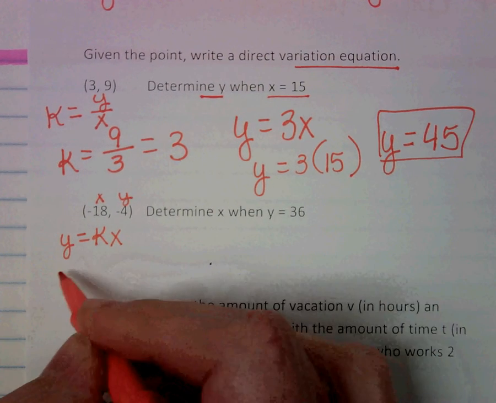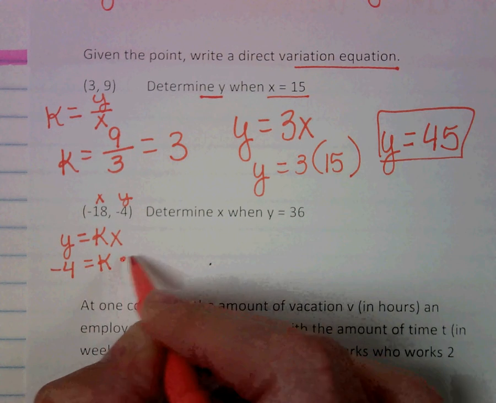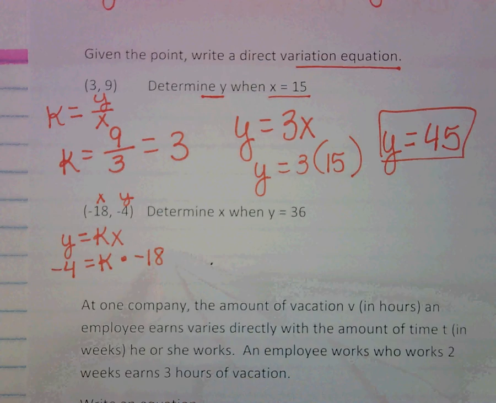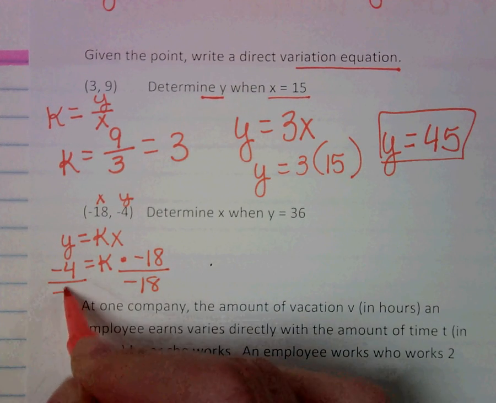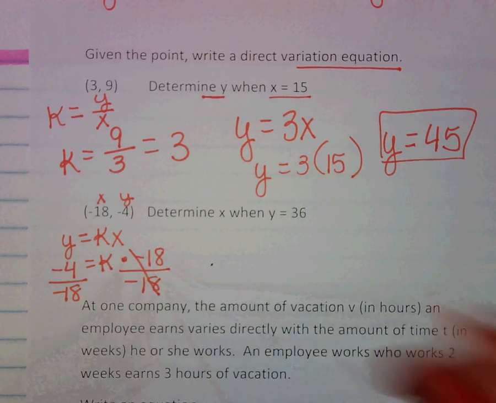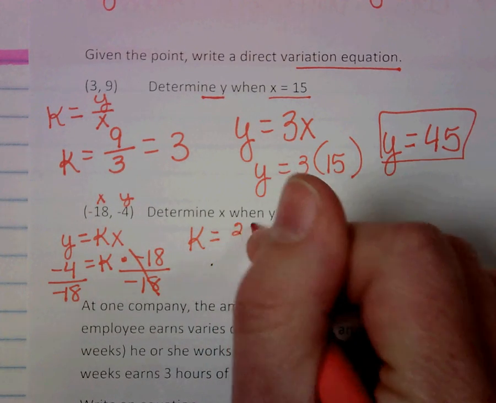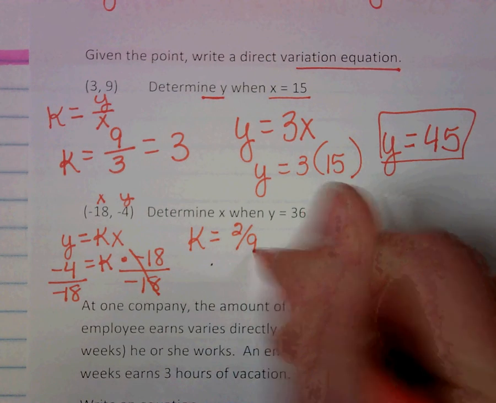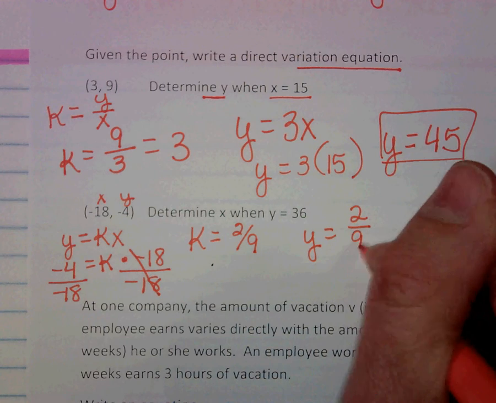So, for example, we know y is negative 4. We know x is negative 18. And so to solve for k, we would just divide by negative 18. And so our constant of variation here, let's simplify it, would be 2/9. And so our equation is y equals 2/9 x.